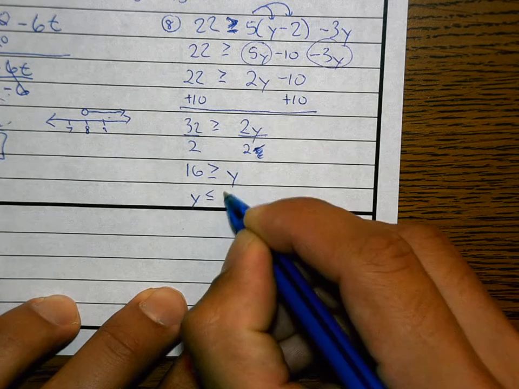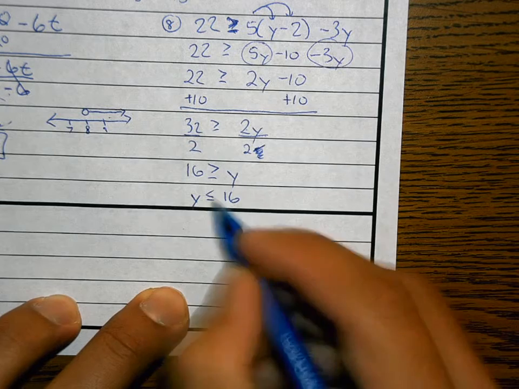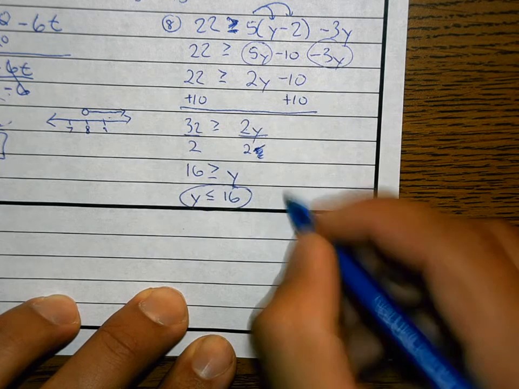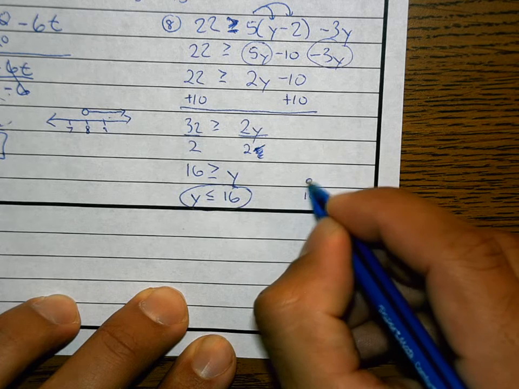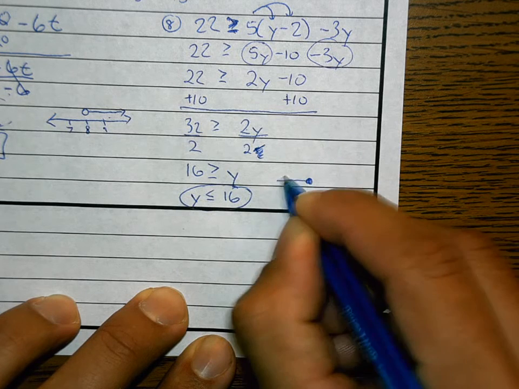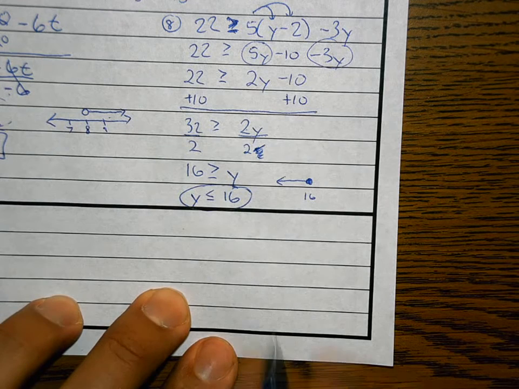Do you agree with Jaden? If we do this, then when we go to graph it, the arrow direction will match the same direction as the inequality when we go to graph. That's why we're doing that. Blake has a question though.